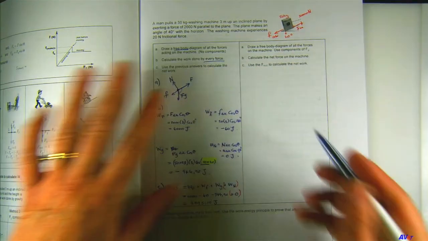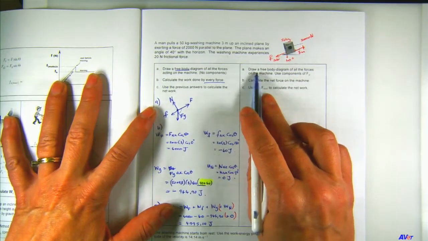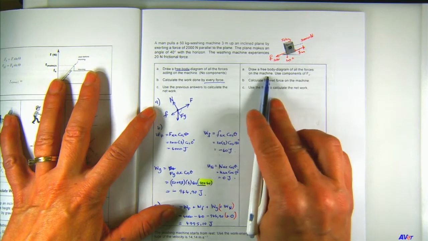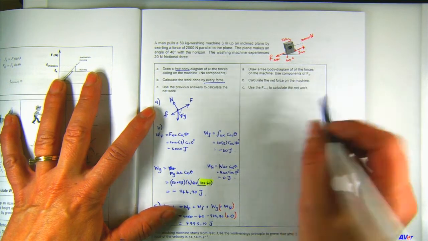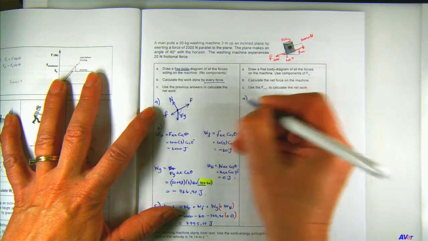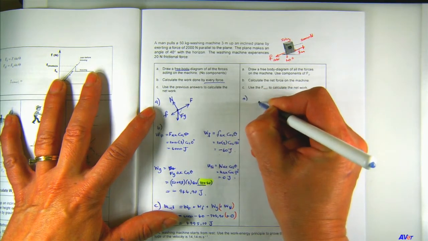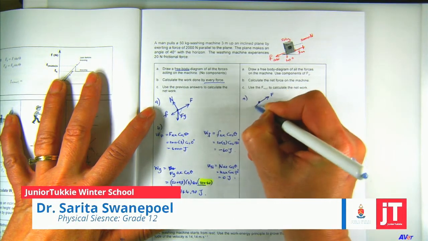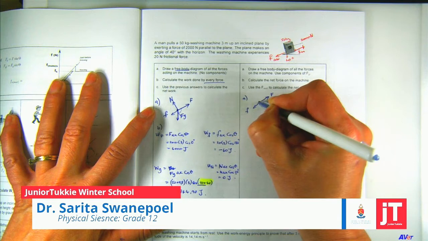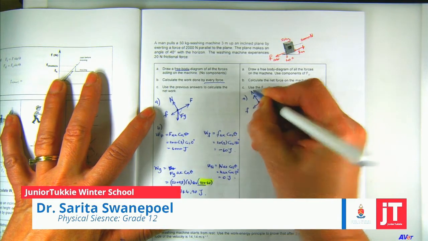So on the right-hand side, we start once again. Draw a free body diagram of all the forces on the machine, but now I ask you to use the components. So let's do this with components. So remember to keep it inclined. So F is fine, frictional force is fine, normal force is fine.